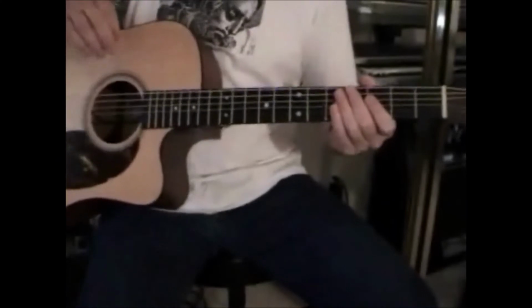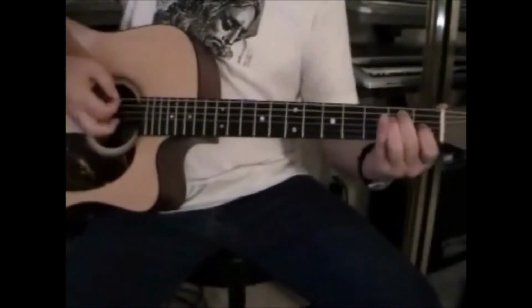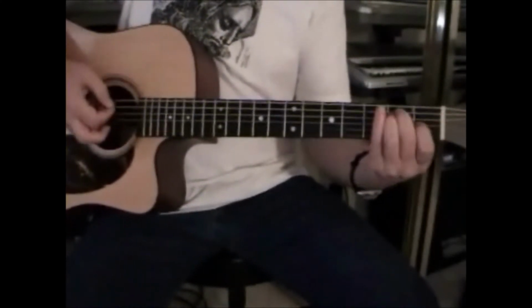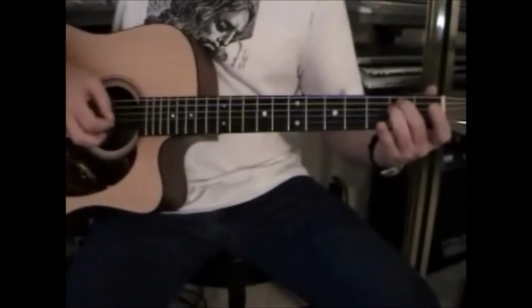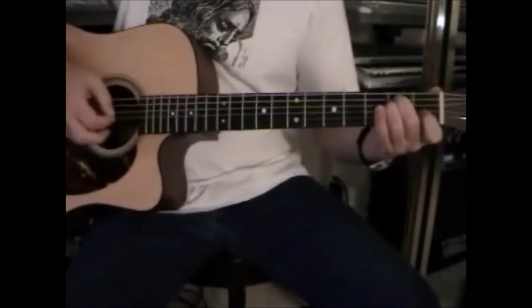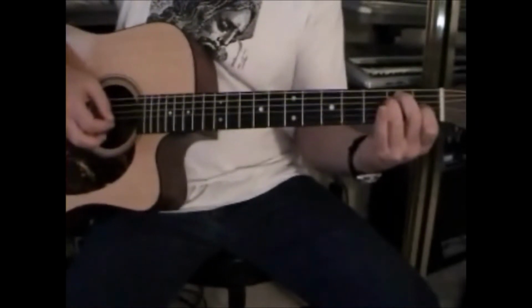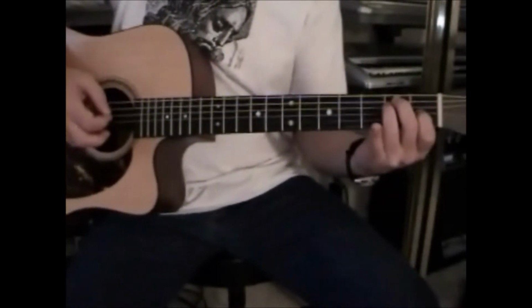We're going to your E chord. You got your open E, second fret middle finger on the A string, second fret ring finger on the D string, first fret with your index finger on the G string, everything else open.